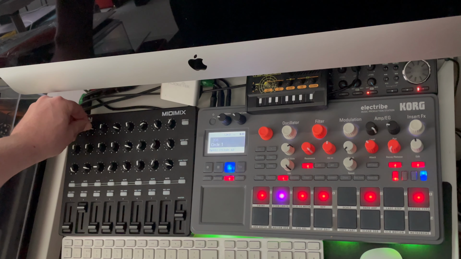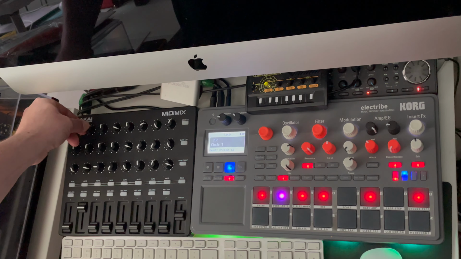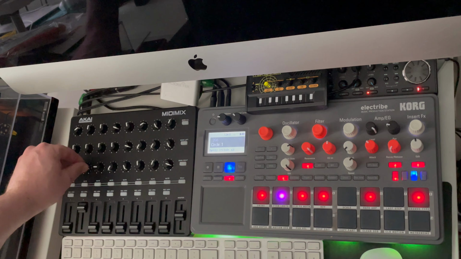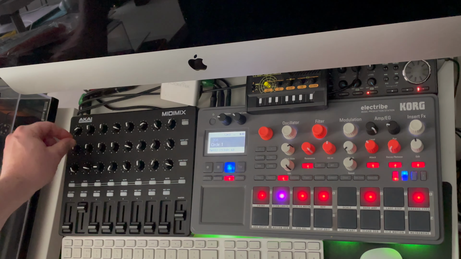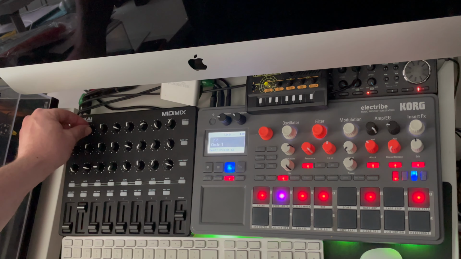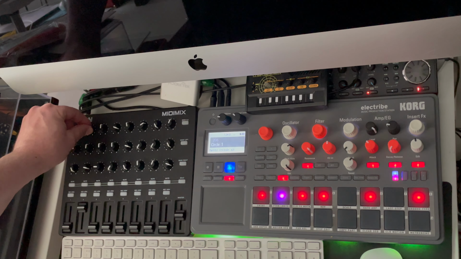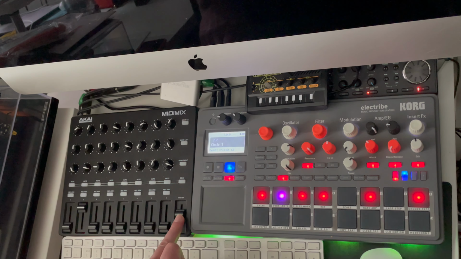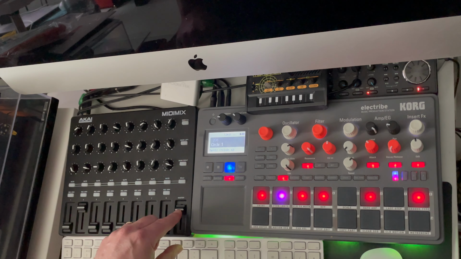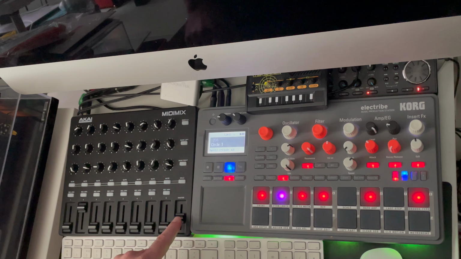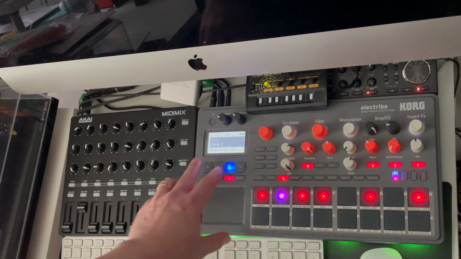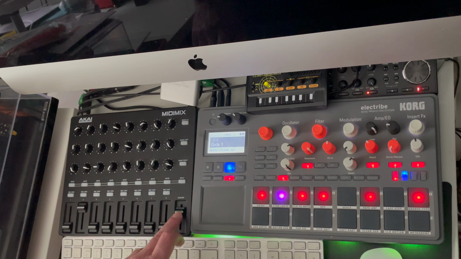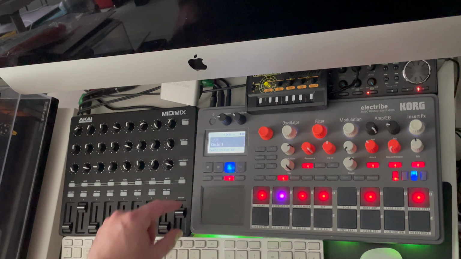And here's the filter, of course. Put the MFX back on. And I can increase that reverb I've got on the MFX, or I can decrease it. But that's affecting, I believe, the whole thing. It's one MFX for the whole Electribe, it's not per part. But that's what I'm using this fader for.